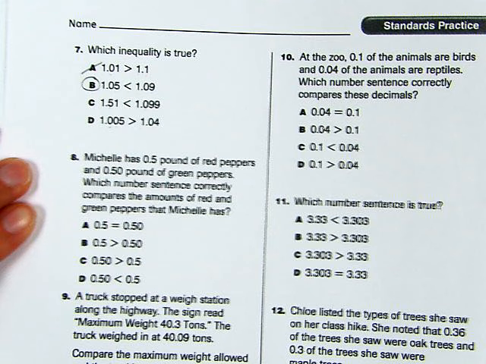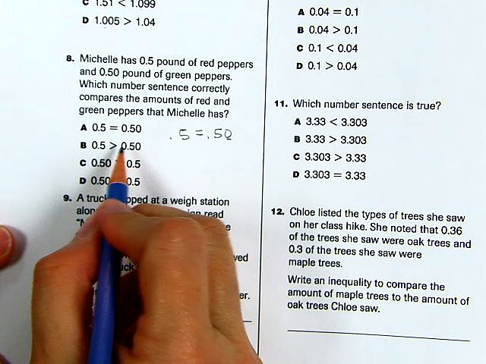Number 8. Michelle has 5/10 pound of red peppers and 50 hundredths pound of green peppers. Which number sentence correctly compares the amounts of red and green peppers that Michelle has? Well, remember, I have 0.5 and 0.50, but that 0 does not mean anything, so I know it's equal. So I'm going to look, none of these have equal except for this one. I match it. A is your correct answer.